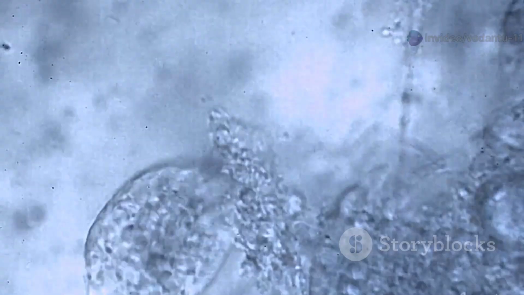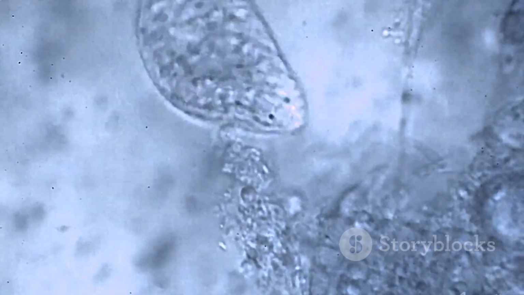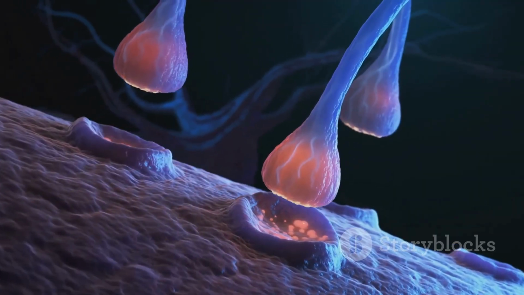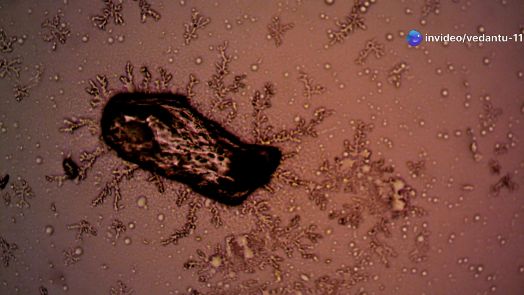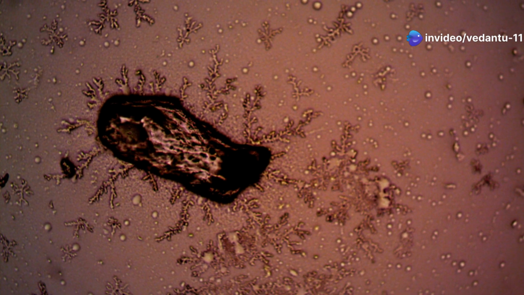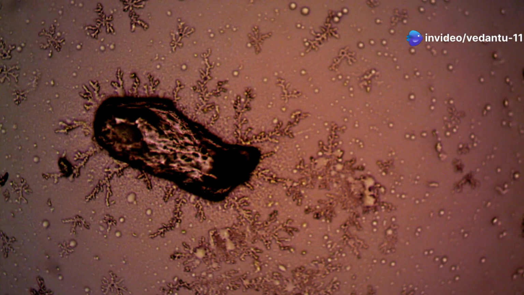Eukaryotic cells also have other specialized structures called organelles, like mitochondria, Golgi bodies, and endoplasmic reticulum. Prokaryotic cells don't have these membrane-bound organelles, but they do have ribosomes, which are like tiny protein factories.